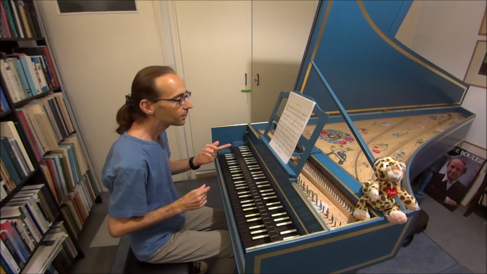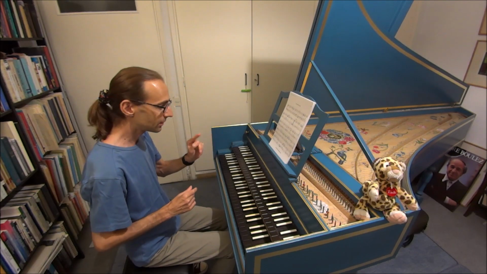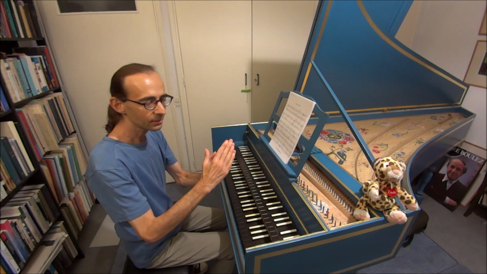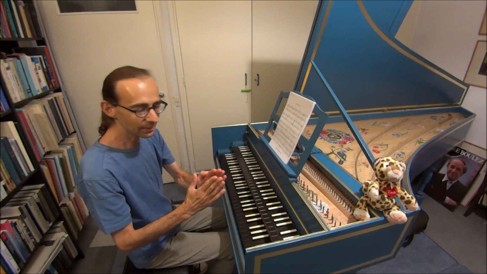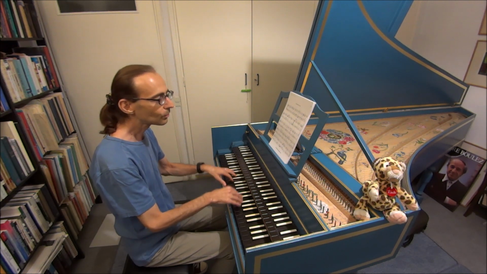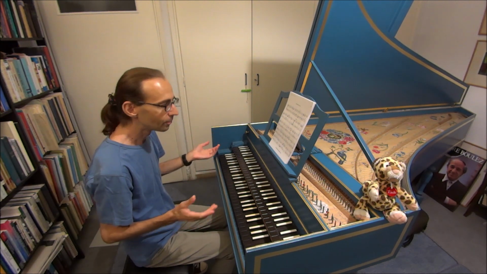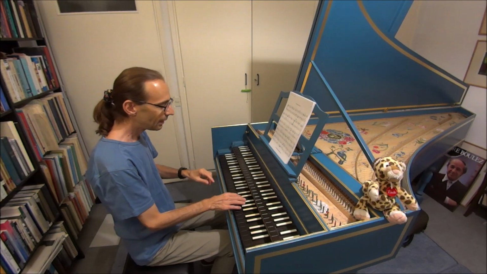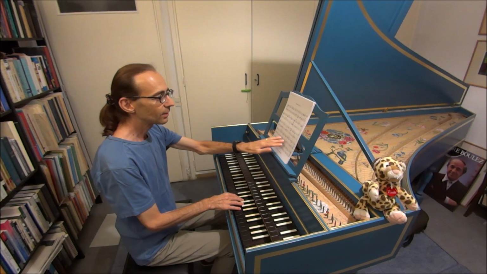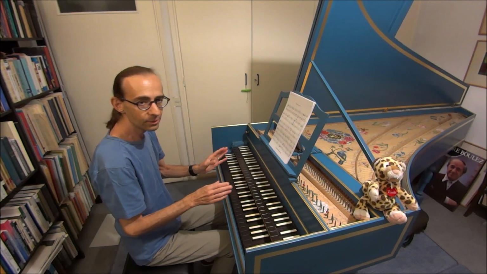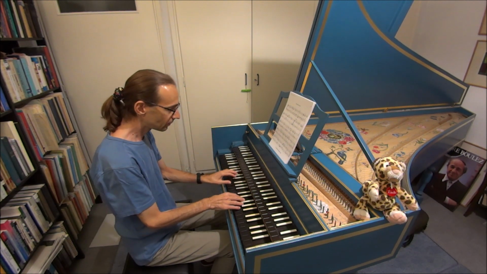Now, what is going to happen in the last phrase of the second section is that we're going to have a brief ascent before eventually descending and cadencing on an A minor chord. So what I want to do now is play the second section, the last phrase, and this is how we would hear it the first time around.